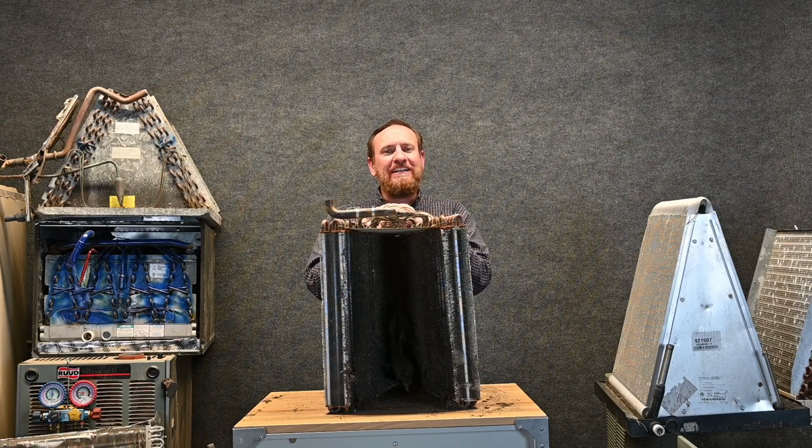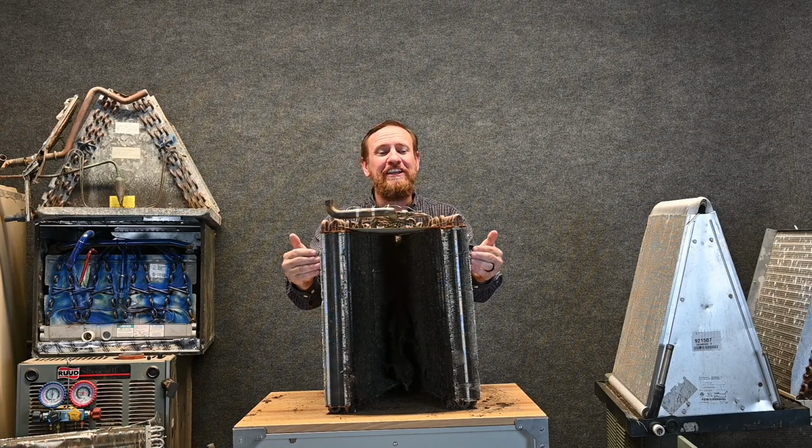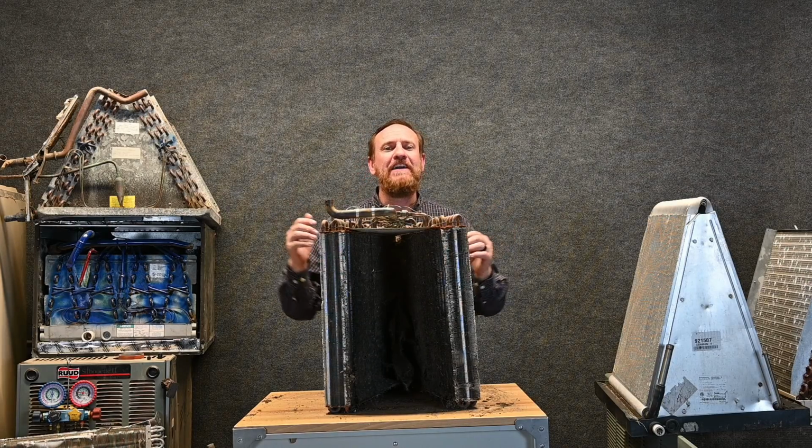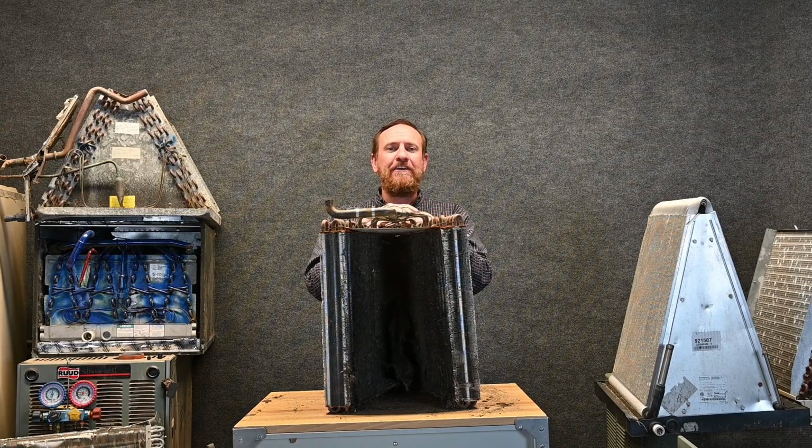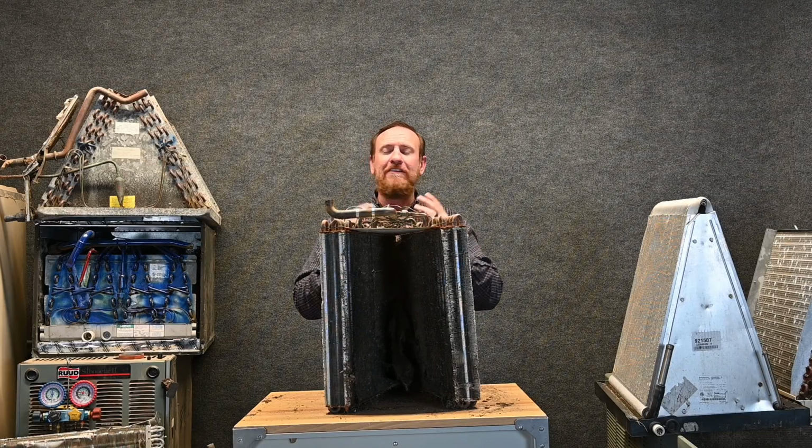Now, if you are cleaning an evaporator coil, you do not want to do it in the customer's yard. I like to go to a car wash, although do not use pressure on these because these fins bend very, very easily. So don't be pulling this pressure in a wand. A water hose is enough. Some people like to do it in a driveway. That makes me a little nervous, but sometimes you have to. I've done it before.